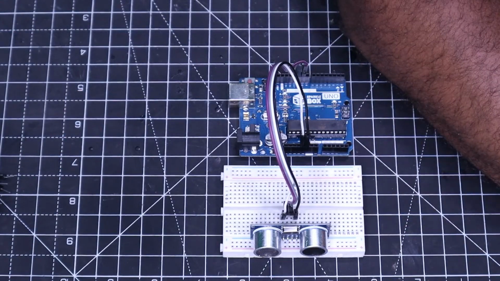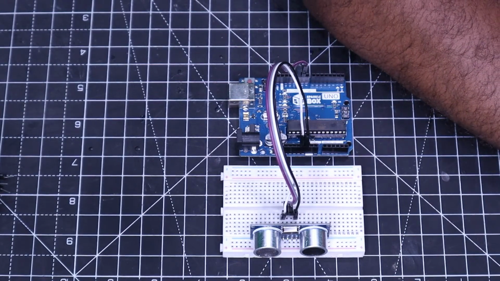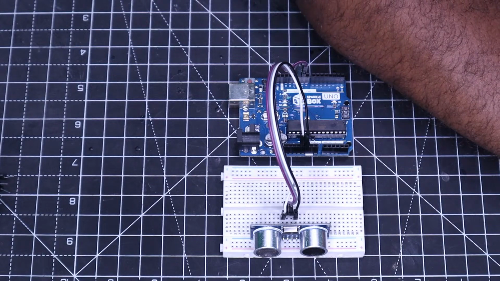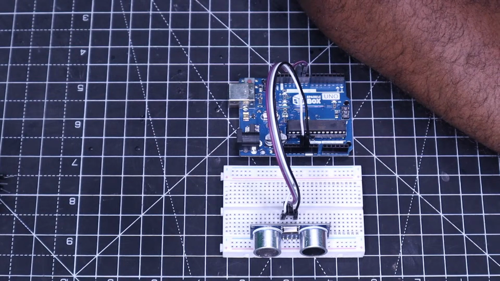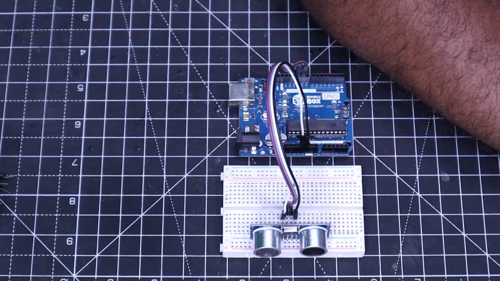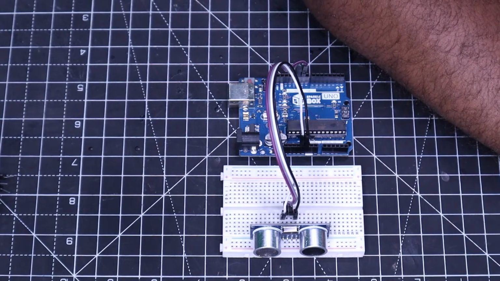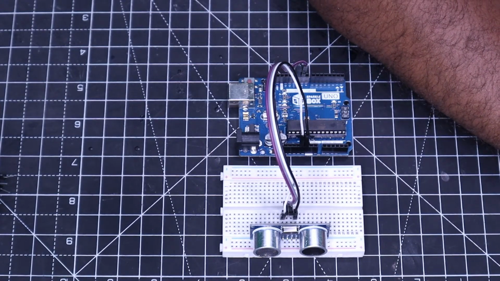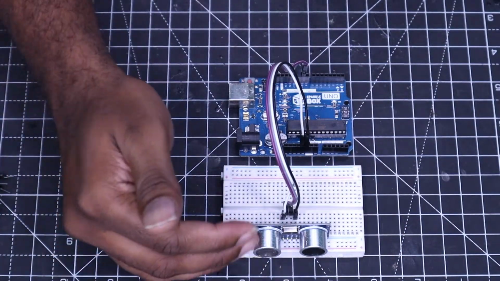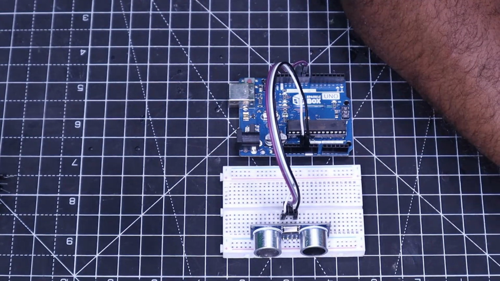Now I'll tell you about dividing by 2. So many of you said divide by 2. Can anybody tell me why I'm dividing this distance by 2? Correct. The sound waves are going and coming back. We only want the distance from here to here. We don't want it twice. So that's why we divide by 2.